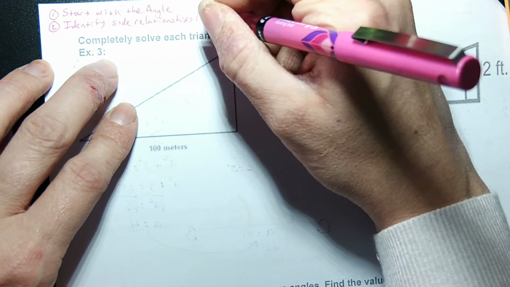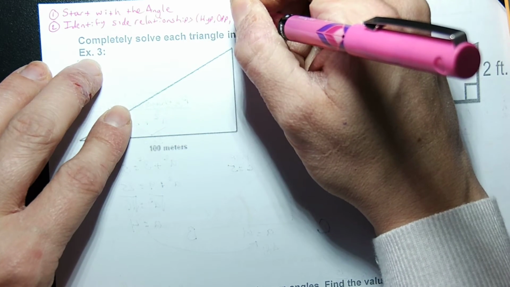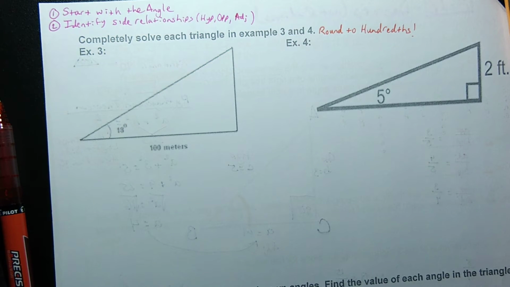And that means hypotenuse, opposite, and adjacent. So that's exactly what we were doing with SOHCAHTOA on the previous page, starting with the angle, identifying the side relationships.